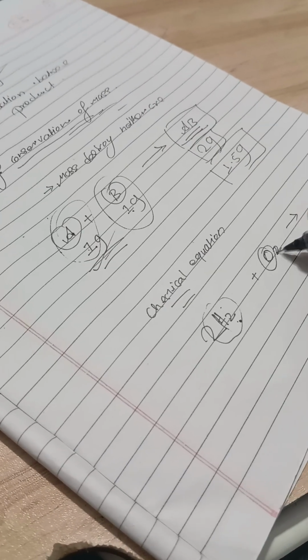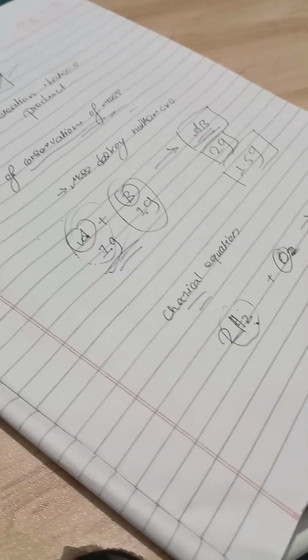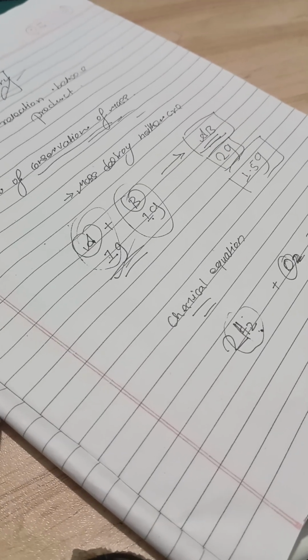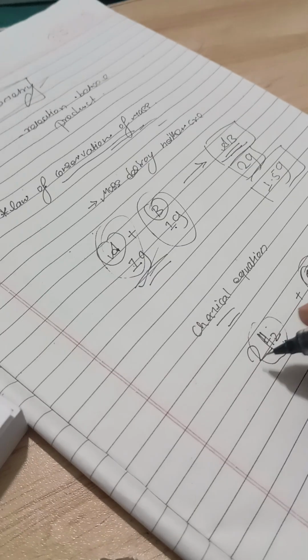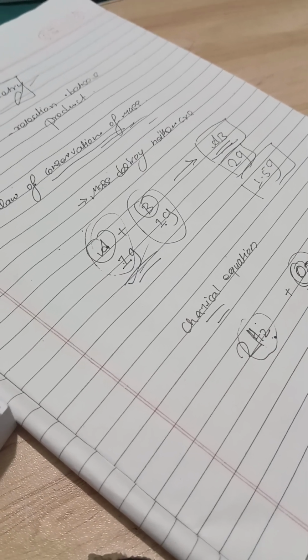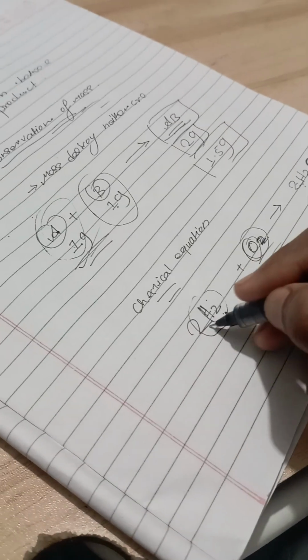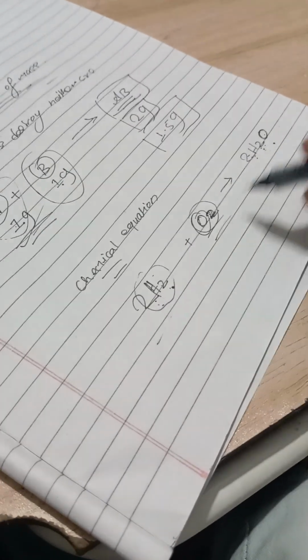Oxygen is always O2, right? Oxygen is always O2, and to balance oxygen we keep a 2 here, and then hydrogen is going to be 4, so we keep 2 here, right?